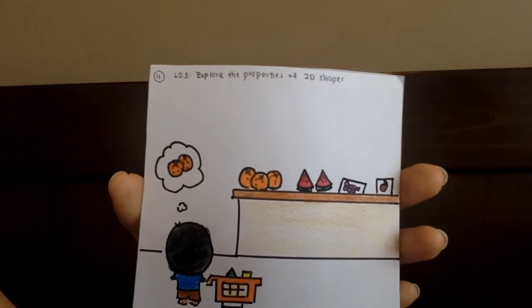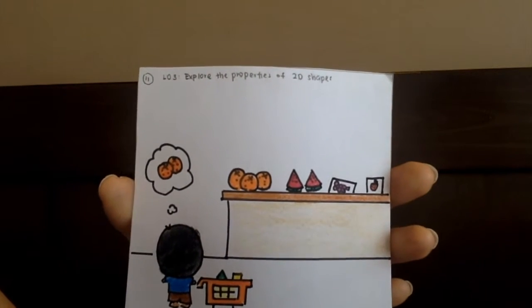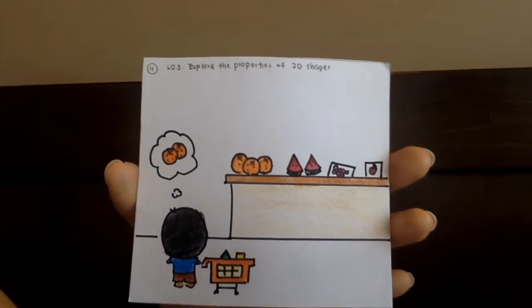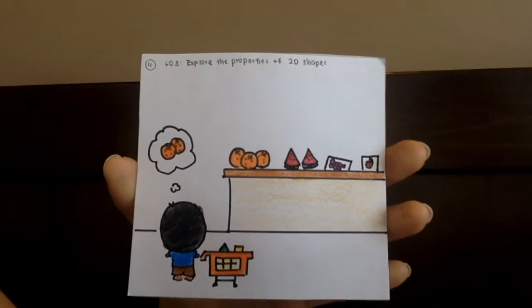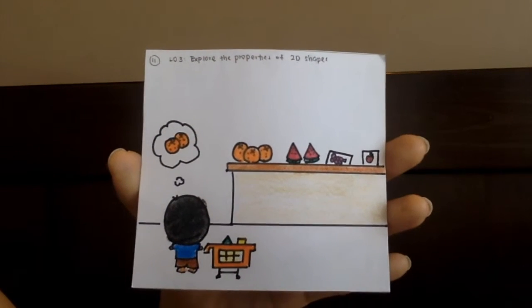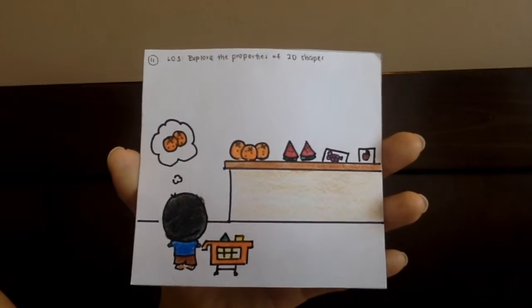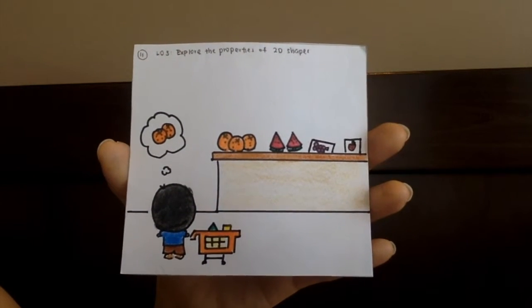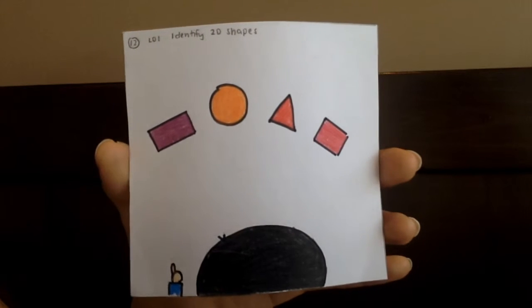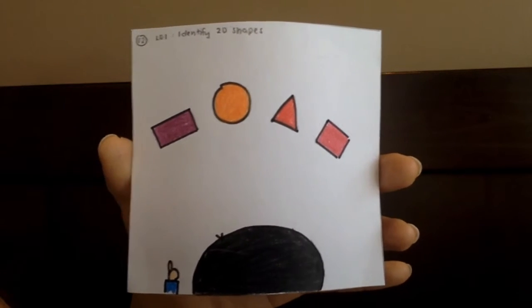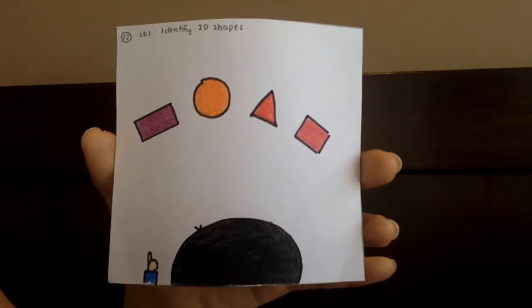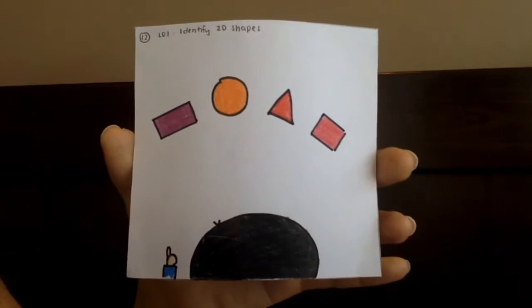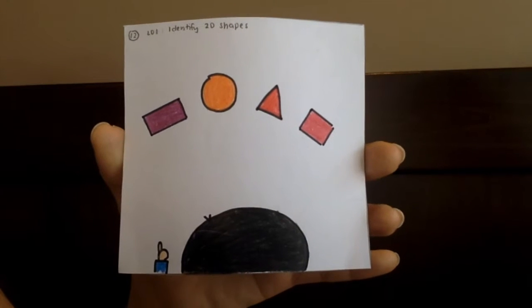Moving on, Wallace will explore the properties of the 2D shape, which is a circle in this case, and Wallace will take a look at his grocery list to check whether a circle has 0 sides. After exploring the shapes, Wallace will identify the circle orange and then place the chosen object into the trolley.